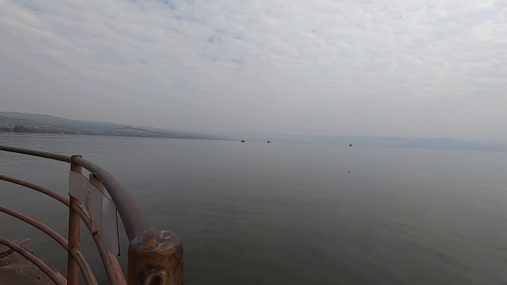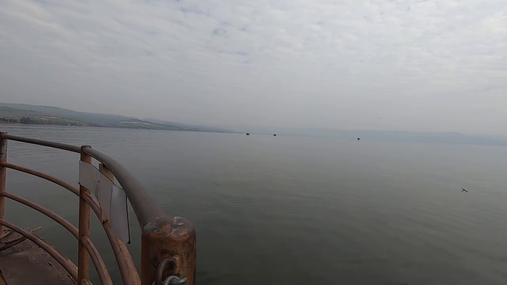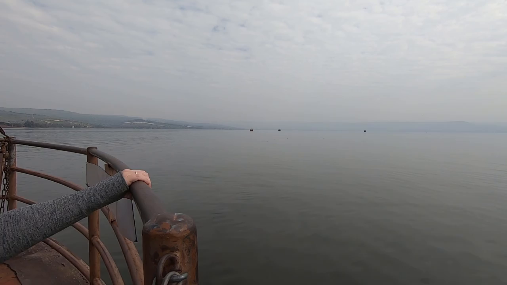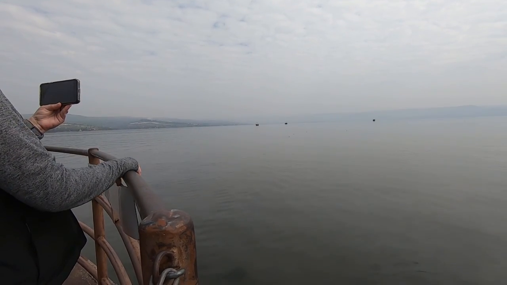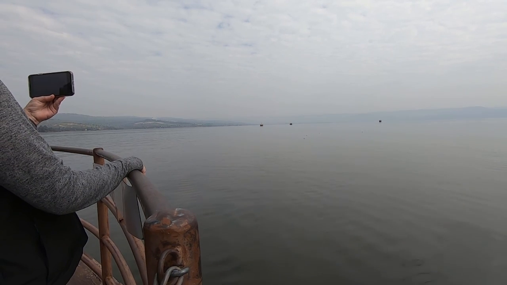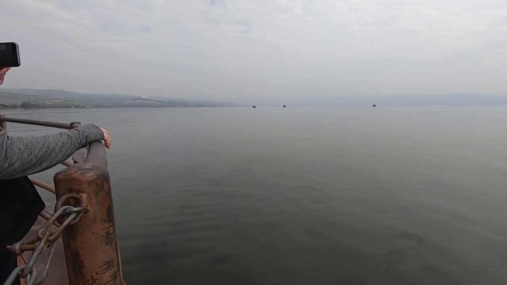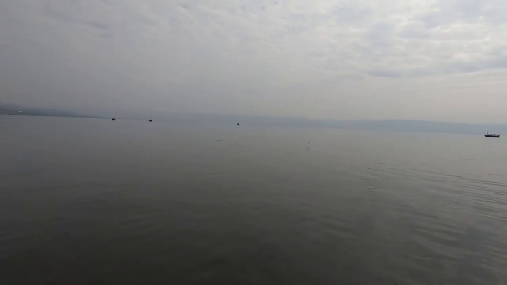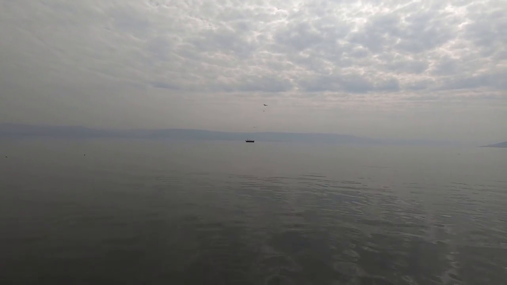Now Bethsaida is located in the place where the Jordan River enters to Sea of Galilee. So who brings water to Sea of Galilee is the Jordan River. And it goes from there, enters, brings water to here, and then the Jordan River continues on this side. So the Jordan River continues on that side and goes all the way to the Dead Sea.